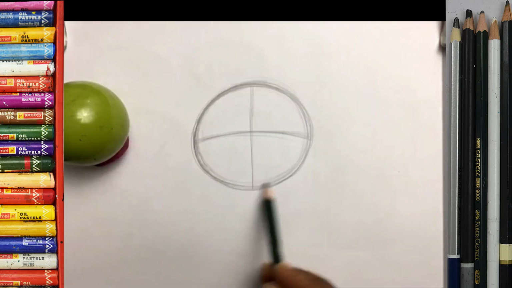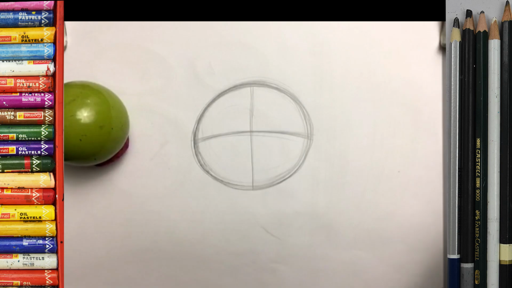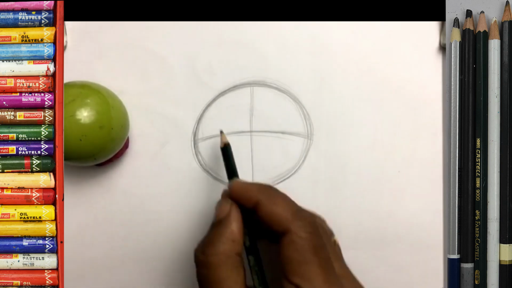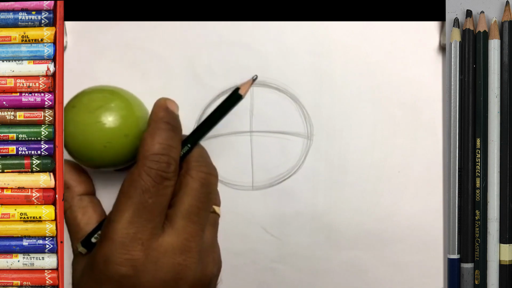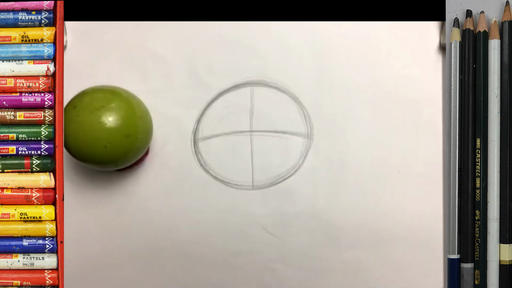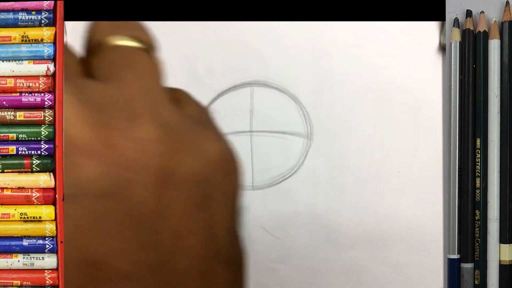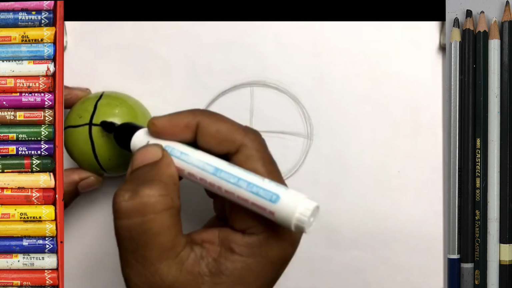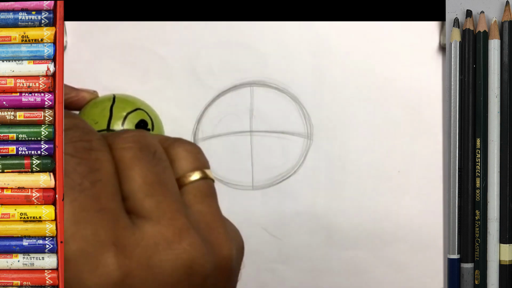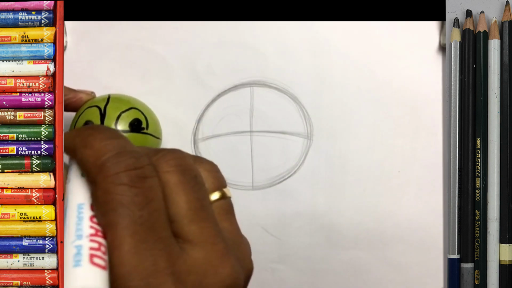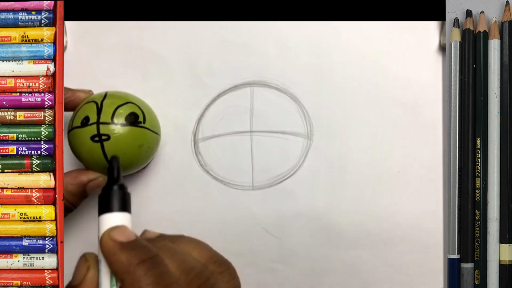So first make a circle and then the straight lines. Okay, here. So now after that, make one line over here, one line over here, and here you can make the eyes. Here make the eyes. Okay. Here make a nose.